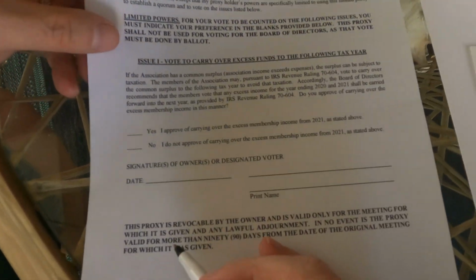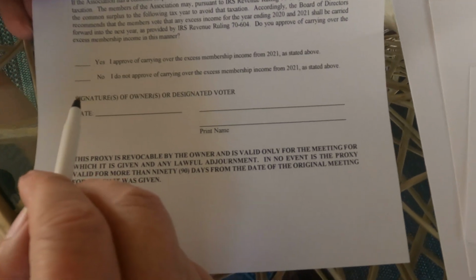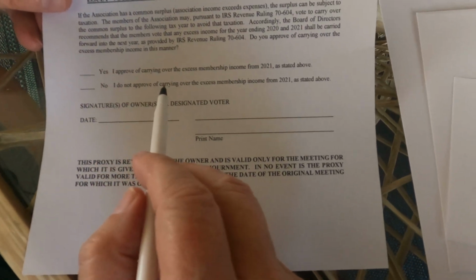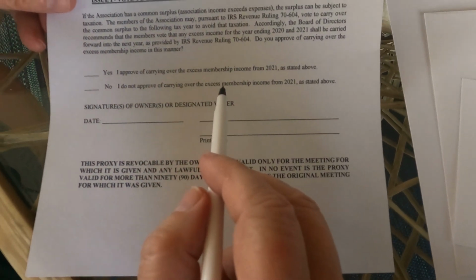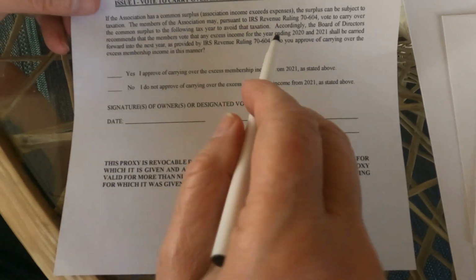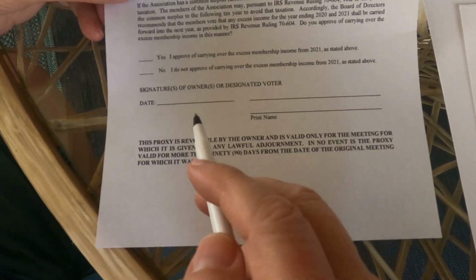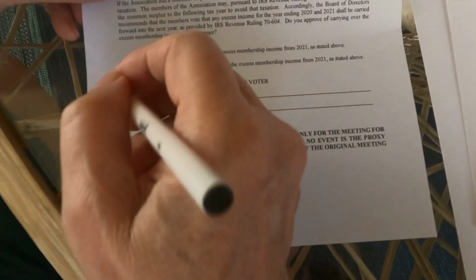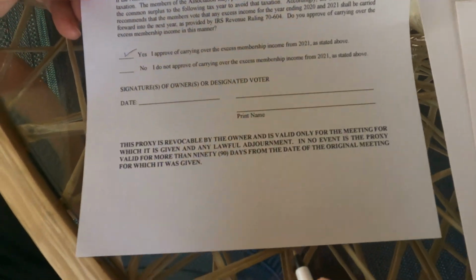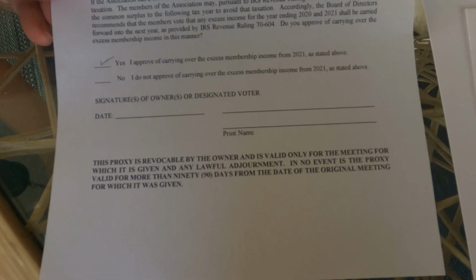So forget about this. It's absolutely not necessary to put in any proxy. But do go down and take a look, and you see that you have two choices. One says, yes, I approve of carrying over the excess membership income from 221 as stated above. This explains it a little bit more. And the second choice is, no, I do not want to do it. And that's a pretty important thing for the association, and I hope most people will be voting yes.